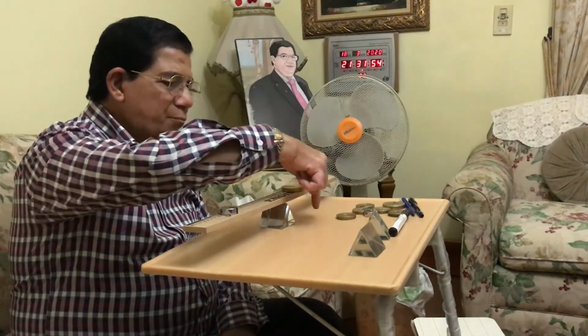Now the beam is balanced. Why? The clockwise moment of this weight equals the anti-clockwise moment of that weight. And we can check it. I can multiply that weight times this distance, and I will find the same answer as this weight times this distance. The larger weight is at a smaller distance, the smaller weight at a larger distance. We did this experiment in physics. Therefore, now we understand two things.